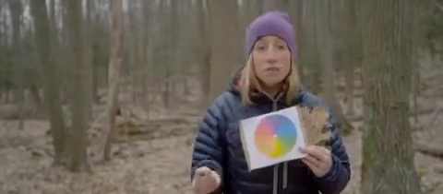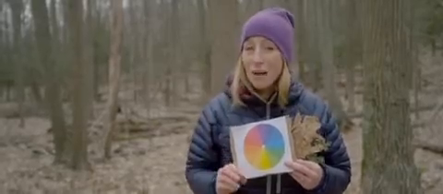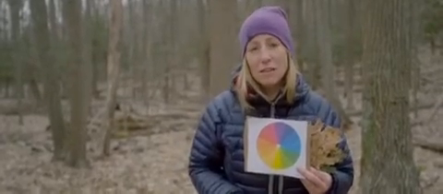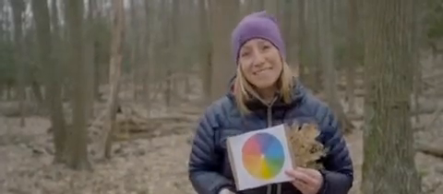And some of these brighter colors are definitely more challenging, but not impossible. The colors are out there. And if you look closely at the bark of a tree, sometimes it has those reds, those oranges, those violets in it. So we just have to look extra close to find all these colors.